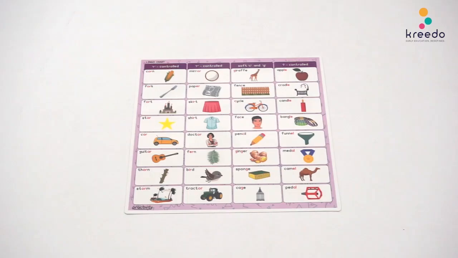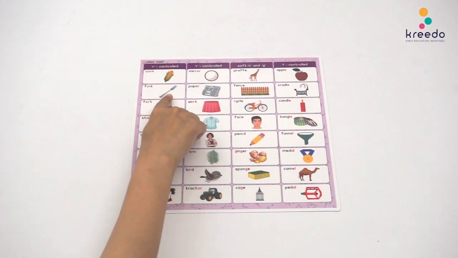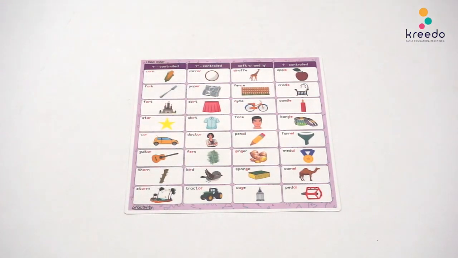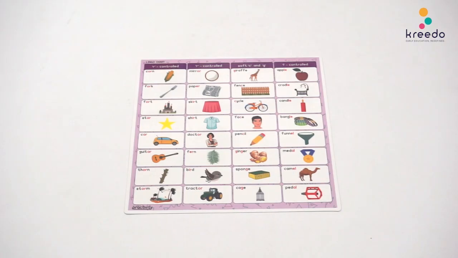Show me the thorn. Show me the fork. Show me the star. Show me the fort.